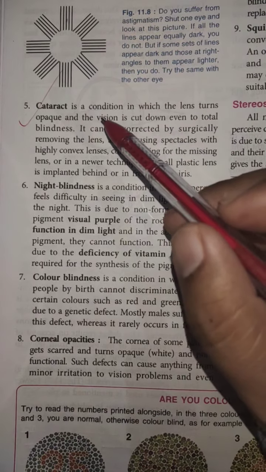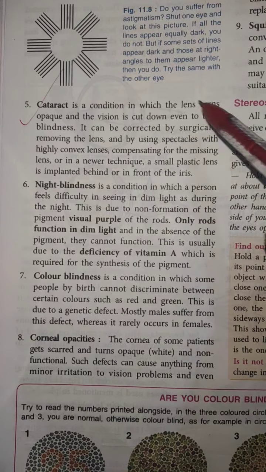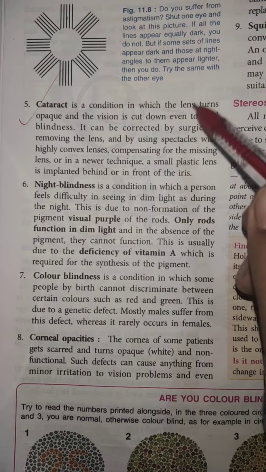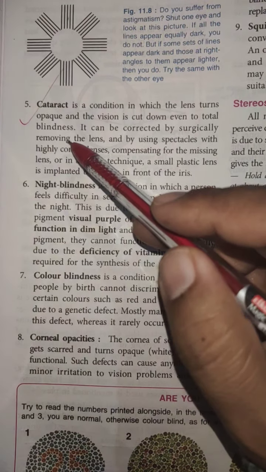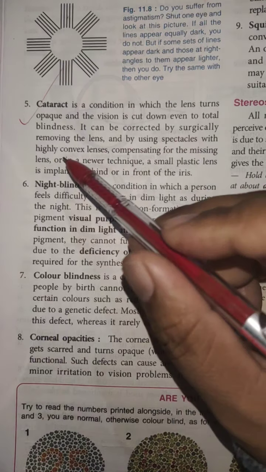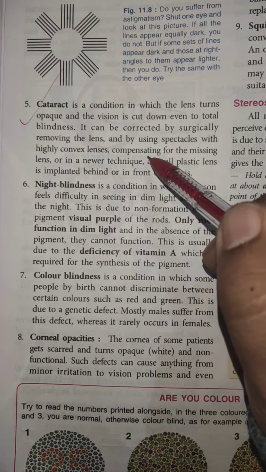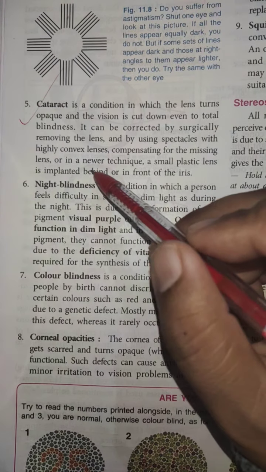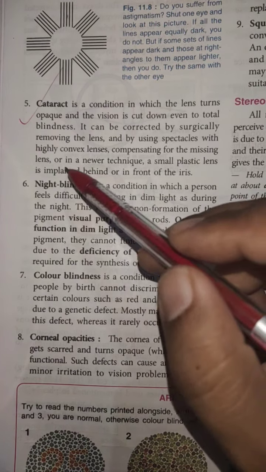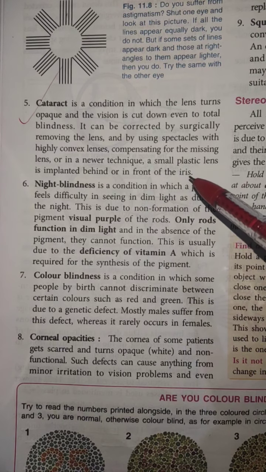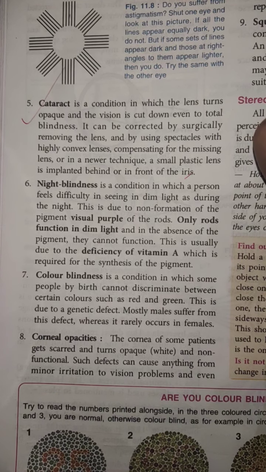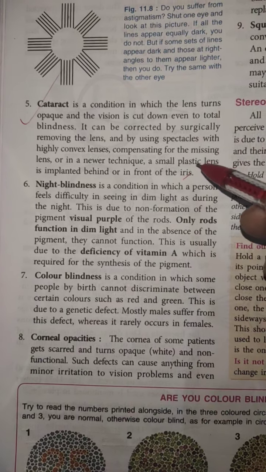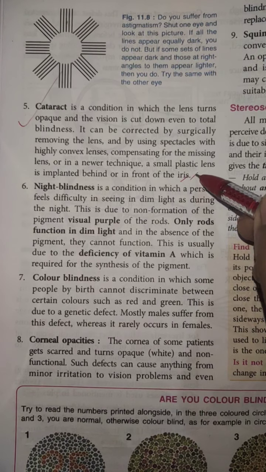The next defect that we have got is cataract. It is a condition in which the lens turns opaque and the vision is cut down, even to total blindness. It can be corrected by surgically removing the lens and using spectacles with high convex lenses to compensate for the missing lens, or, with newer technology, a small plastic lens is implanted behind or in front of the iris. This condition happens when you grow old, and it also happens to young ones. So till here we need to know it nicely. All right, so these are the defects.